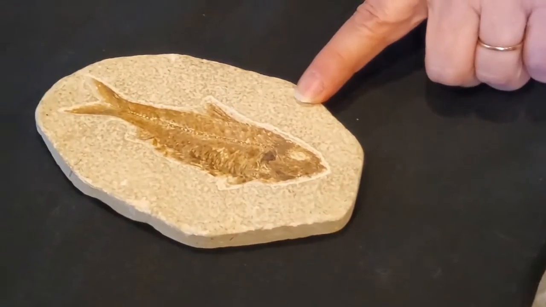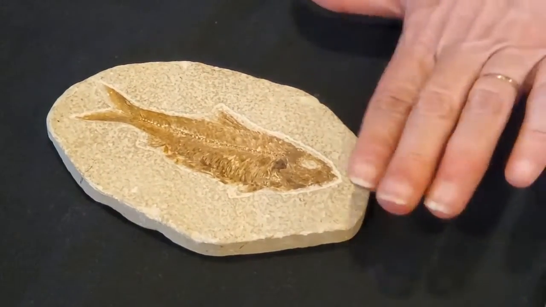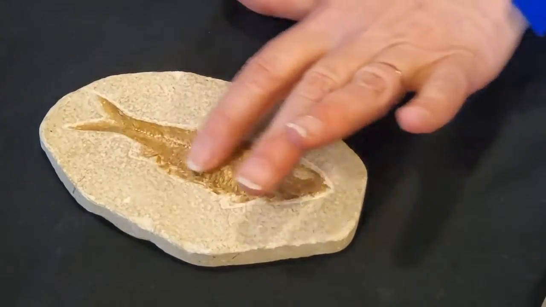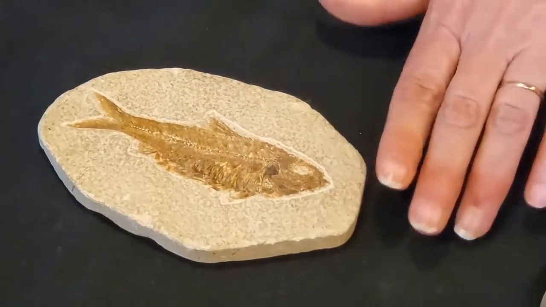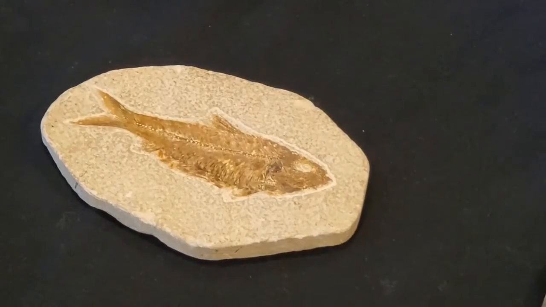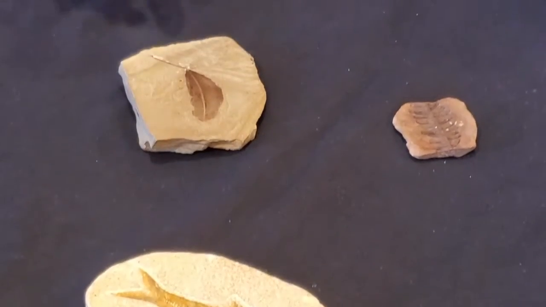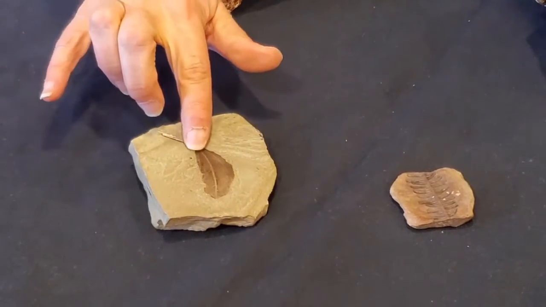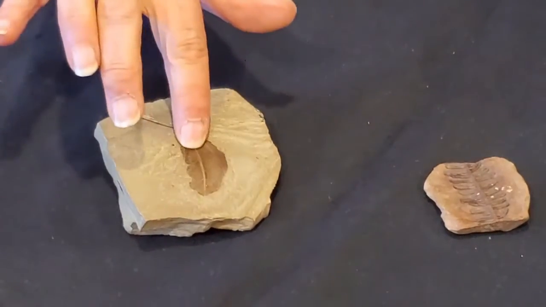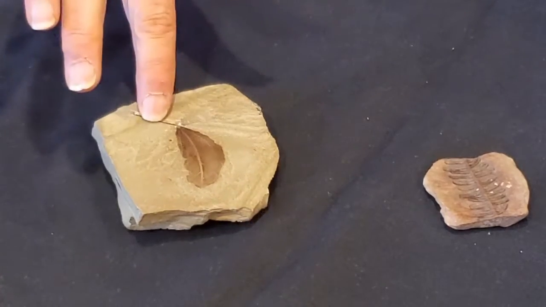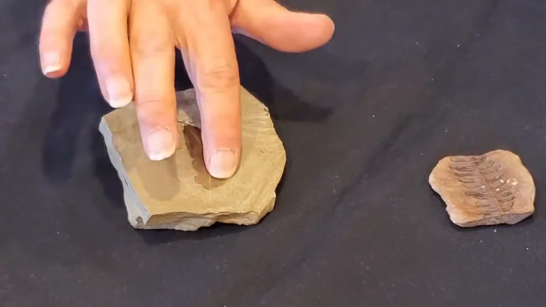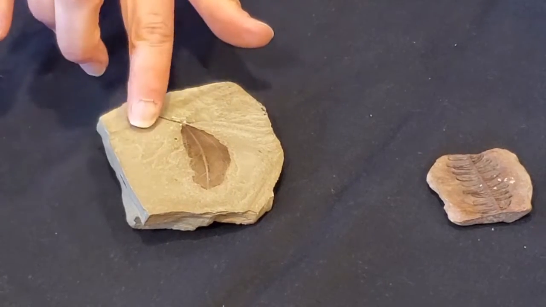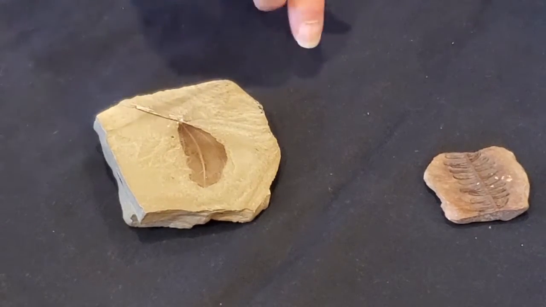The next one is a fossil fish. It looks pretty much like a modern fish, but it is a fossilized fish. If I run my finger along it, I can feel where those little bones were. So that's the fossil fish. Now we've got a couple of plant leaves for you. Here's one, and if I run my finger along here, I can feel some bumpiness. The color is different. This is our leaf number 1.